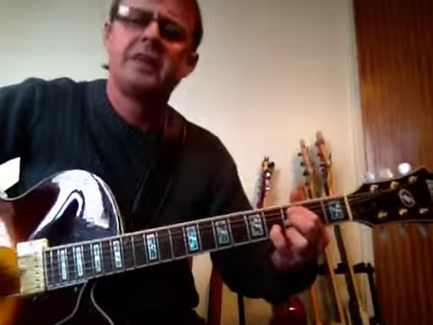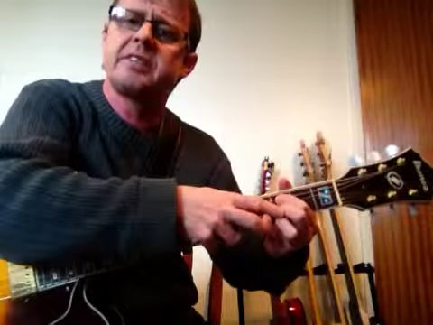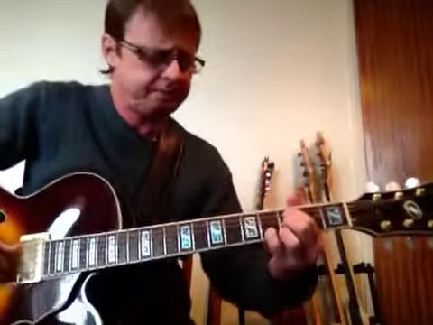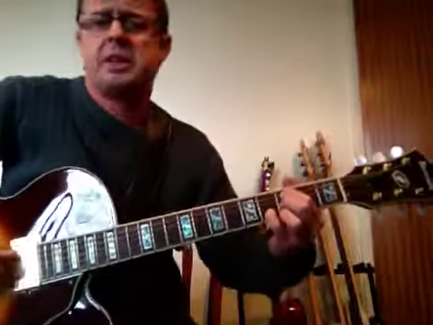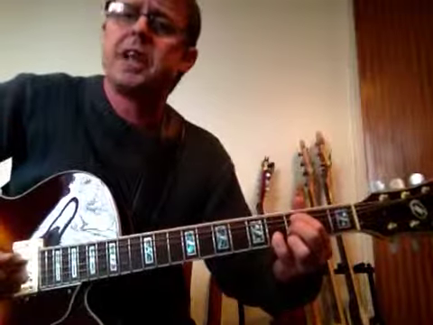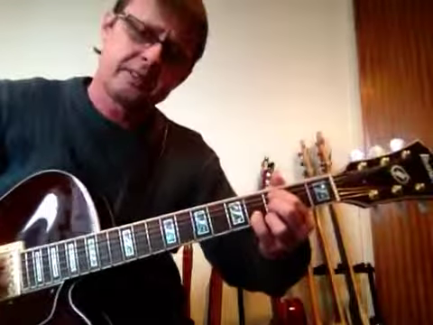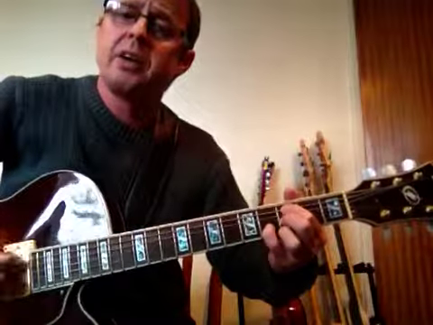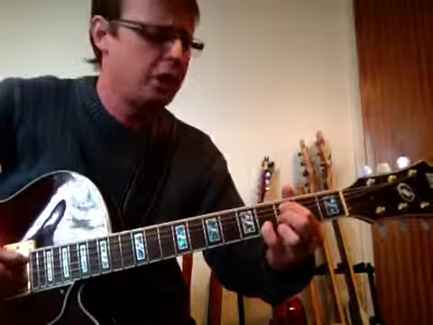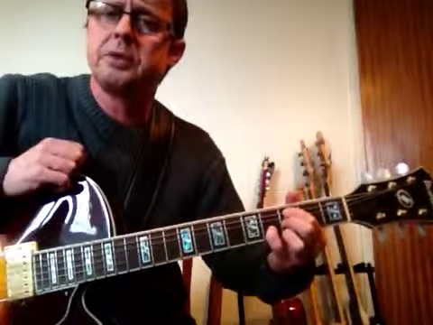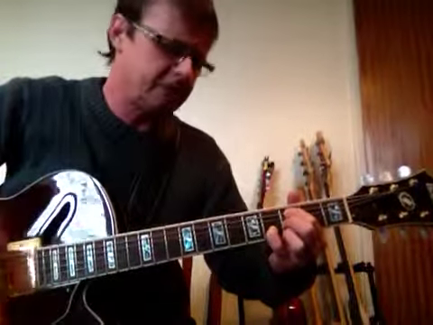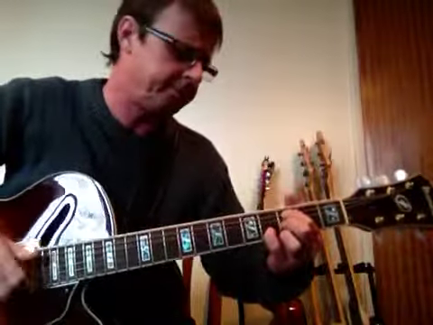The nearest interval to the root note is the 7th now. So I've still got the same notes, C, E flat, G and B flat, not in that order. So I've still got root, 7th, flat 3rd, and now the 5th is at the top. And it's a much more usable voicing. So it's just another way you can treat that shape.